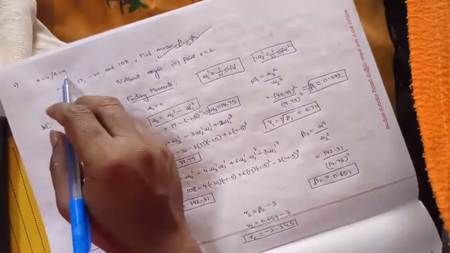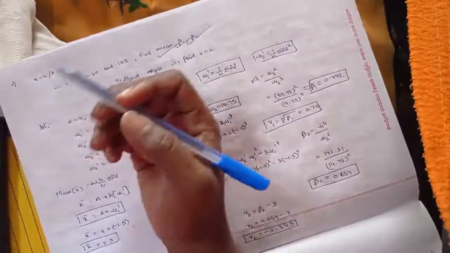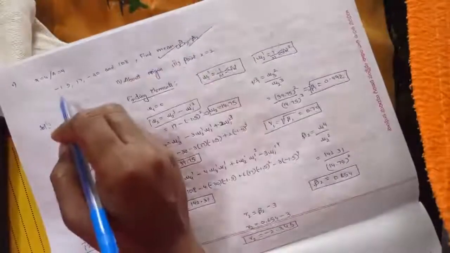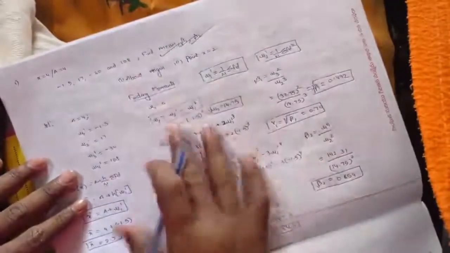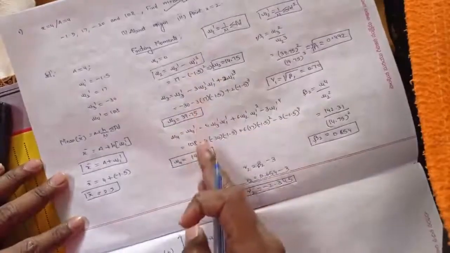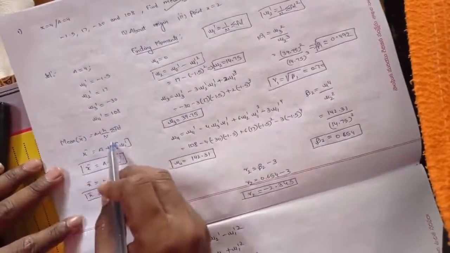They have given a point at which they told that we will be having arbitrary points as minus 1.5, 17, minus 30 and 108. We need to find the mean, beta and beta 2. So to find the mean we need to get the x value. We have taken the arbitrary values and found all the moments, and later we find the mean. X bar is equal to a plus h by n sigma ft.